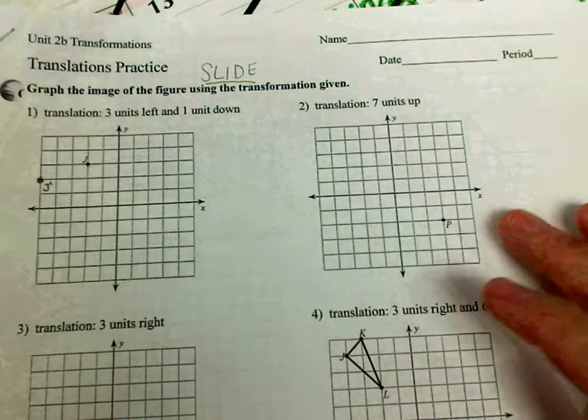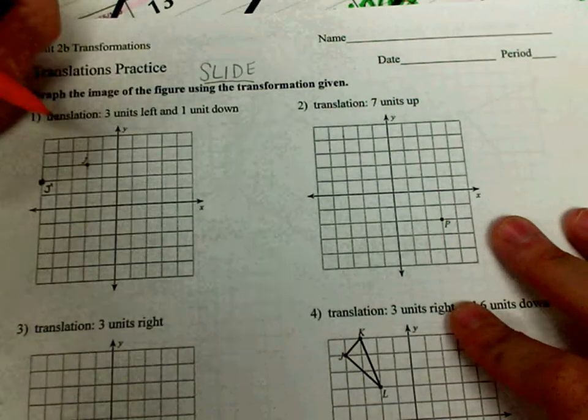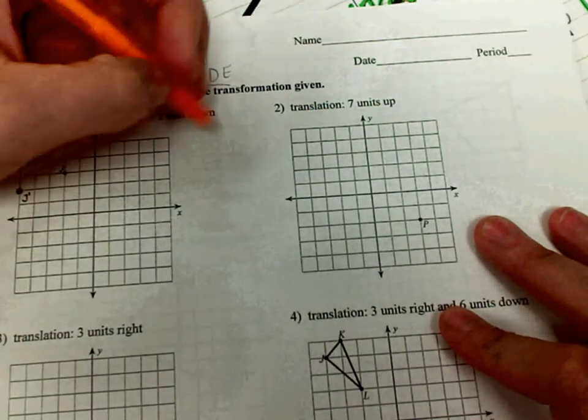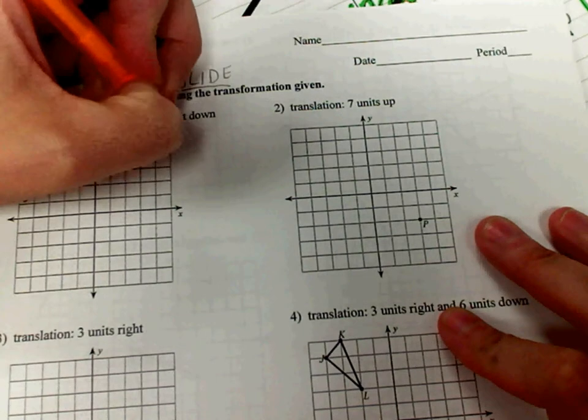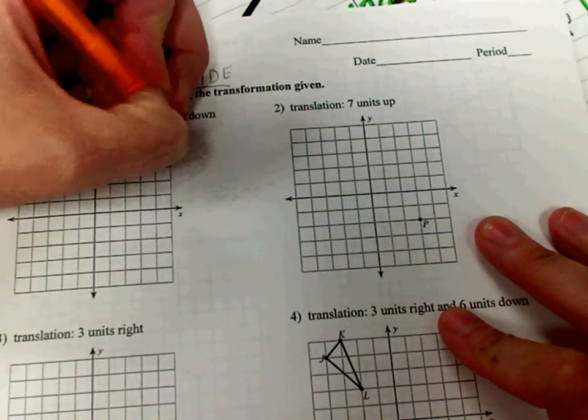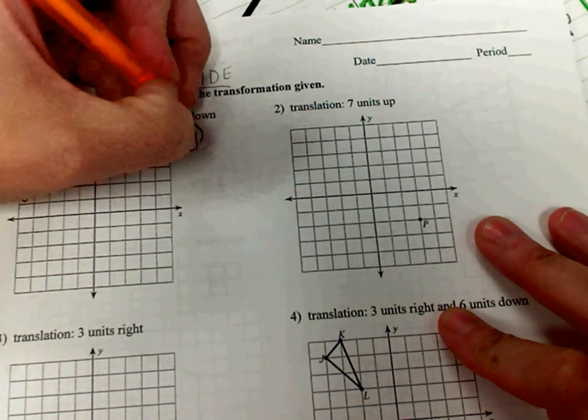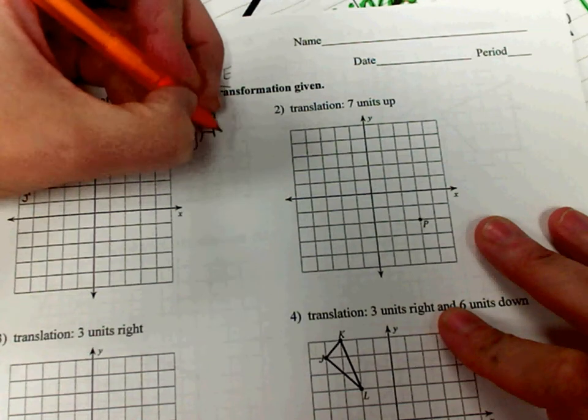Alright, I also want you to write rules for these. So the transformation notation tells us to always put parentheses, x, comma, y, and then an arrow.